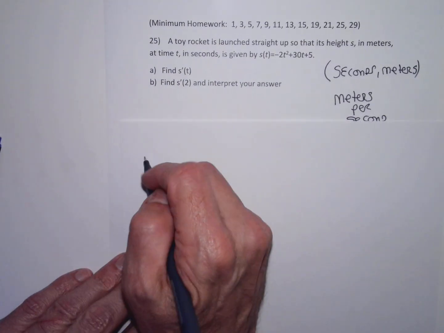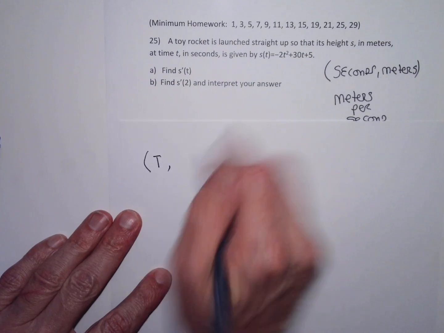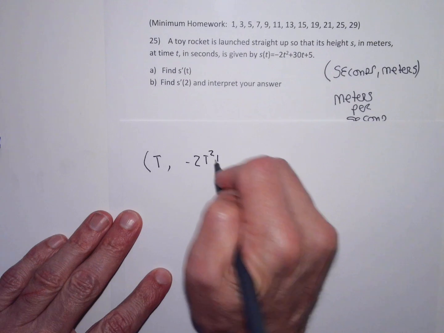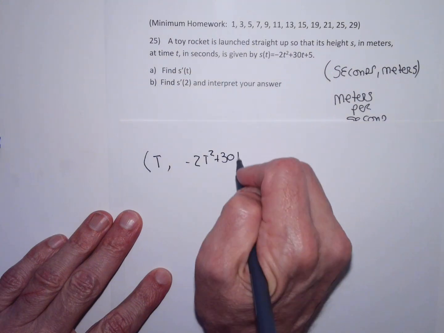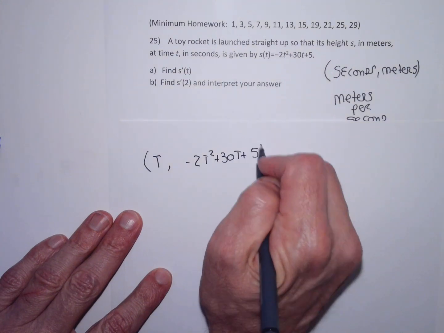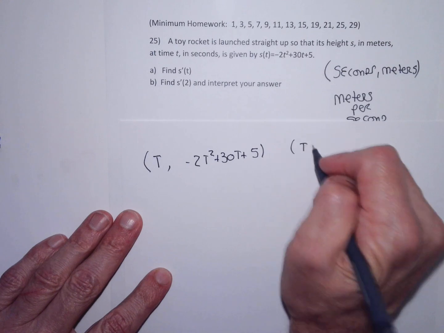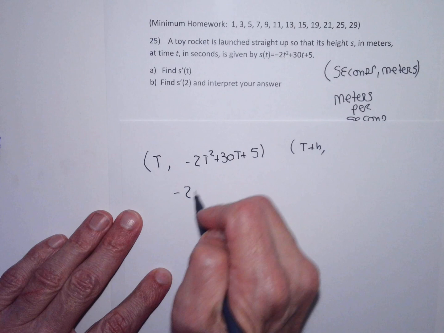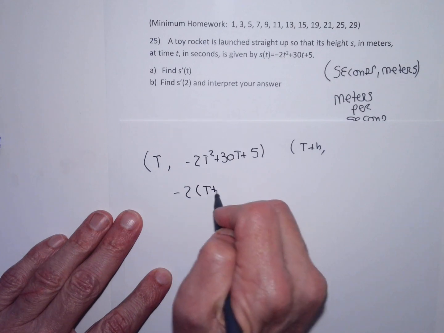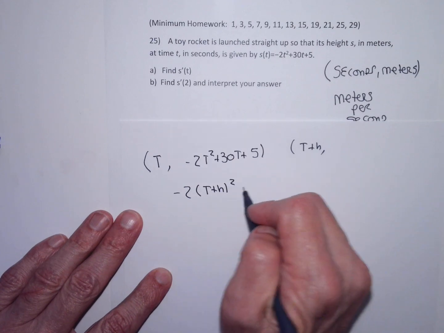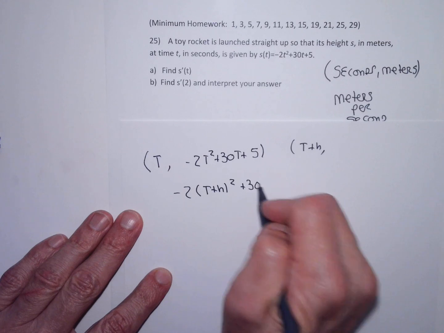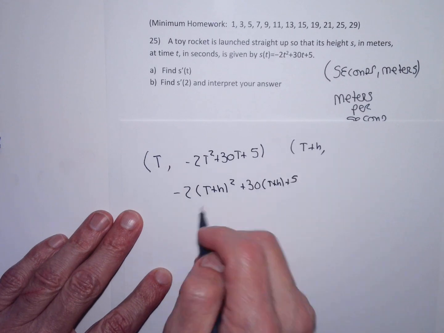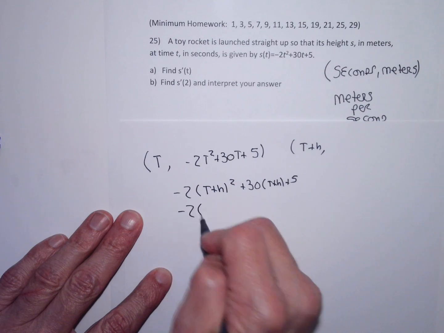The first point, the x coordinate is going to be t. The y coordinate is going to be negative 2t squared plus 30t plus 5. Second point, the x coordinate is t plus h. The y coordinate is negative 2 times (t plus h) squared plus 30 times (t plus h) plus 5. This is going to be negative 2, and then this I have memorized.